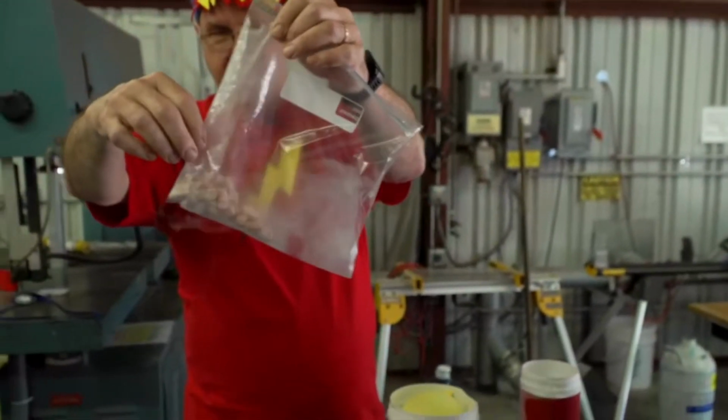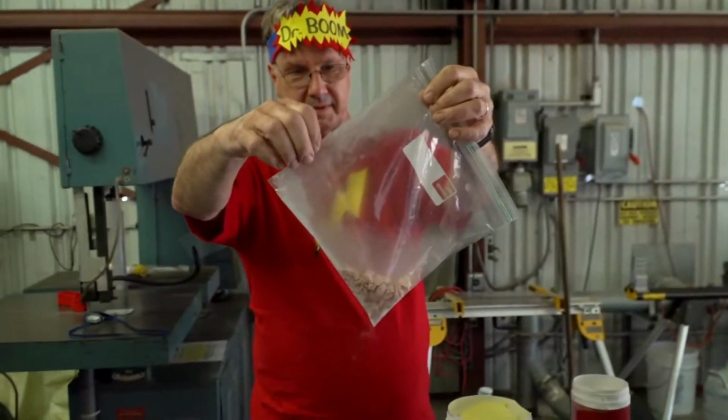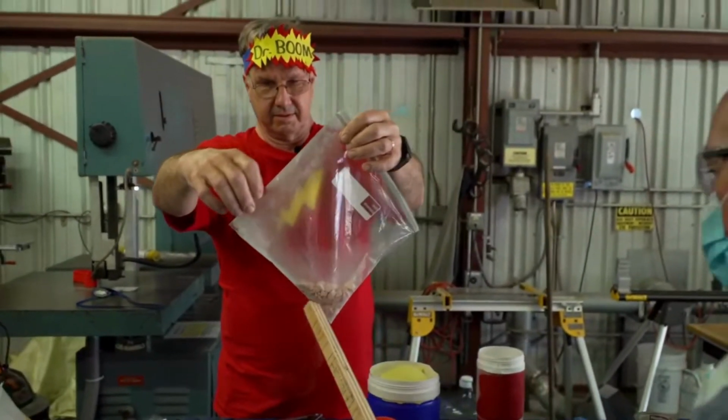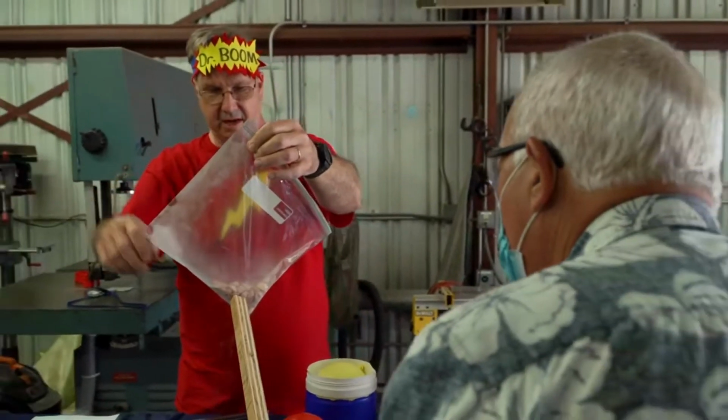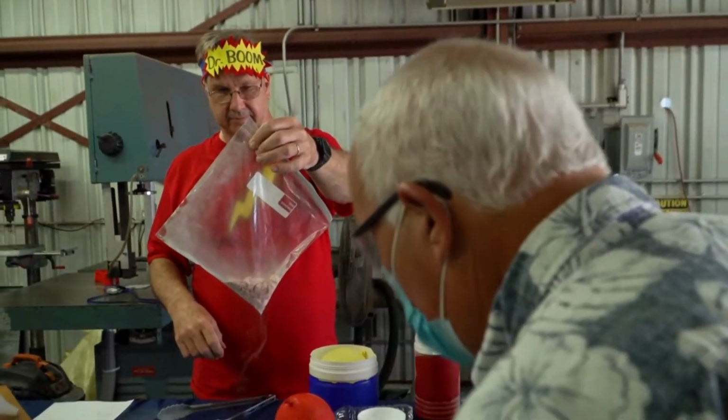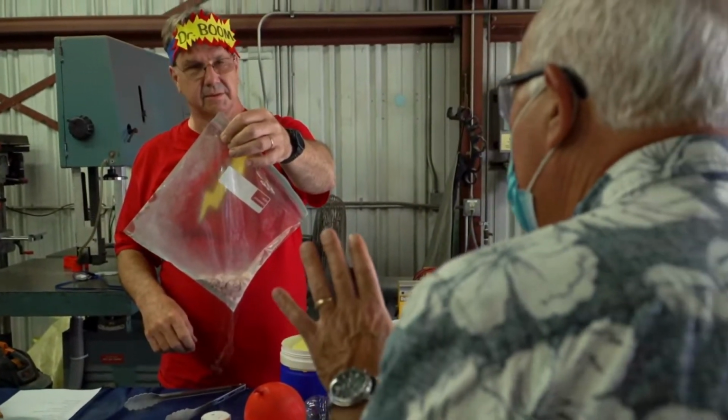So that broke into probably 50 different little pieces. So it's not like it just broke once or twice. That truly shattered. That really shattered.